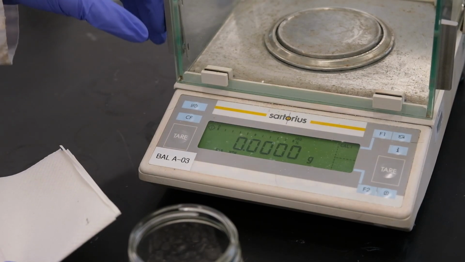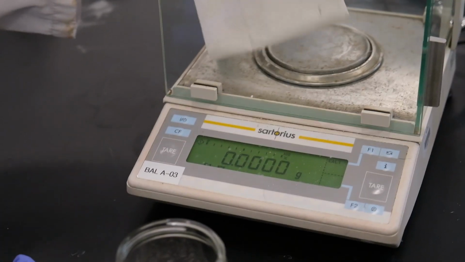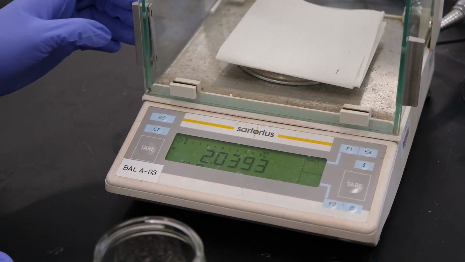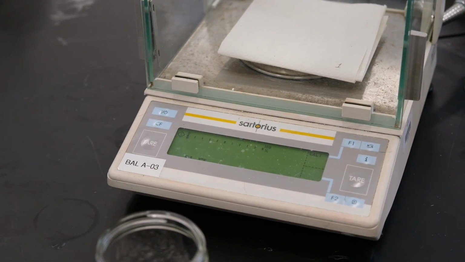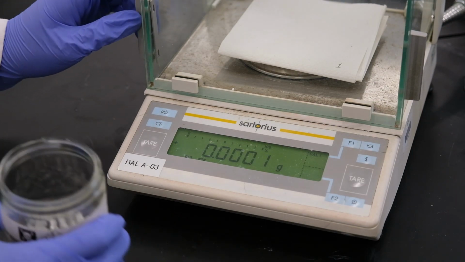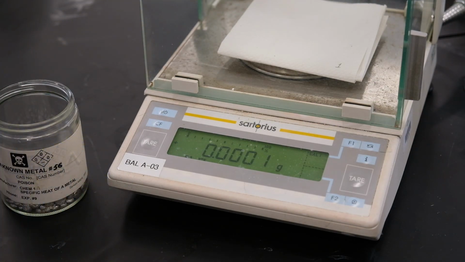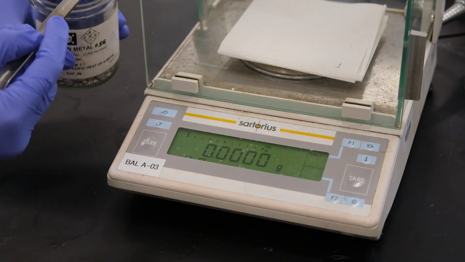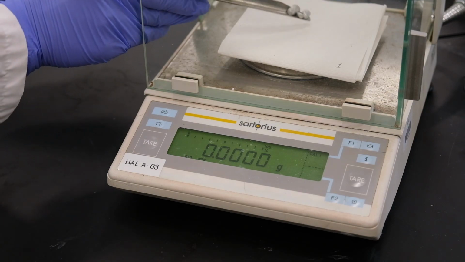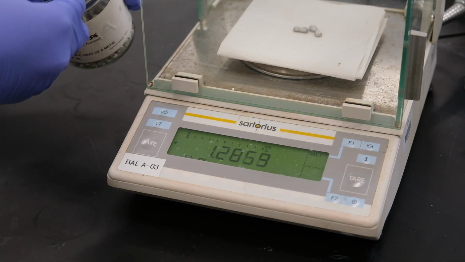So let's turn on. I'm going to pick the paper. I'm going to tear it. And we're going to add approximately 25 grams of this unknown metal.